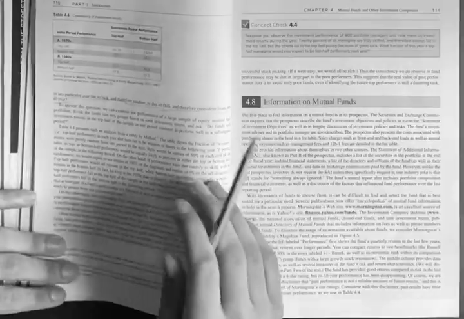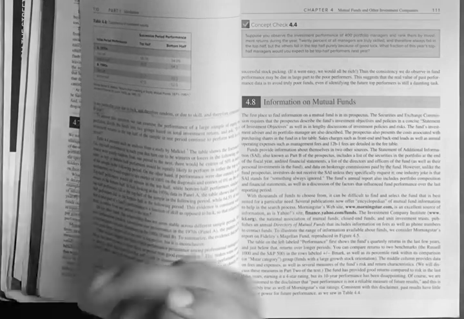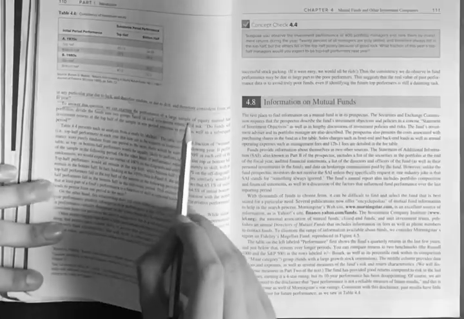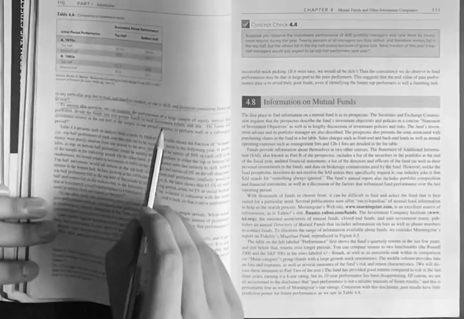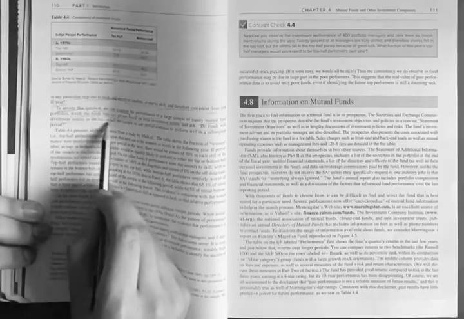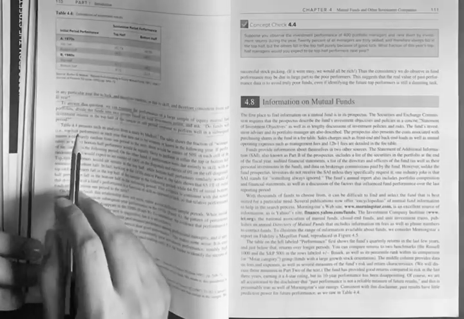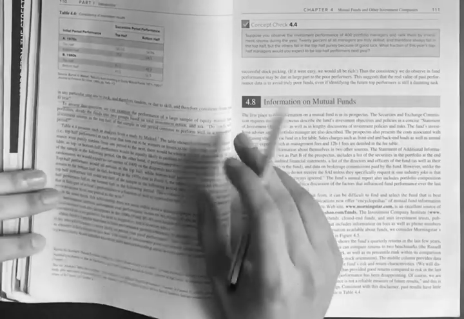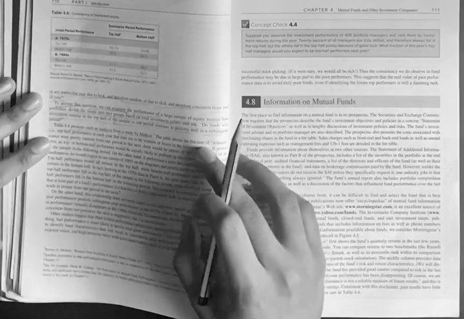So we are asking whether it's due to luck or due to skill, and whether the good managers can perform year after year. To answer this question, we can examine the performance of a large sample of equity mutual fund portfolios, divide the funds into two groups based on total investment return, and ask, do funds with investment returns in the top half of the sample in one period continue to perform well in a subsequent period? Table 4.4 presents such an analysis from a study by Burton Malkiel, who wrote the book A Random Walk Down Wall Street, which I was reading.